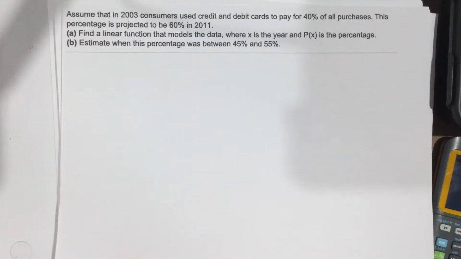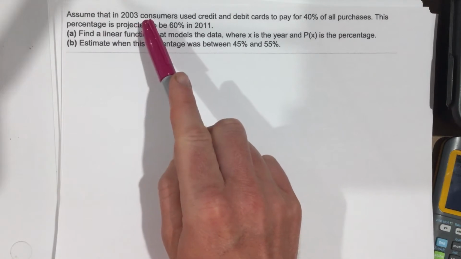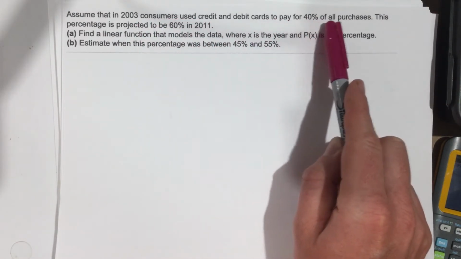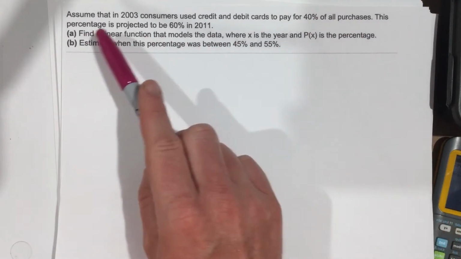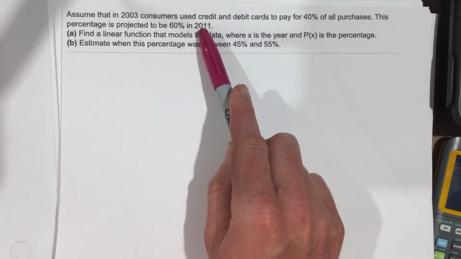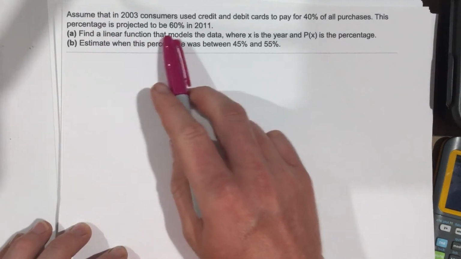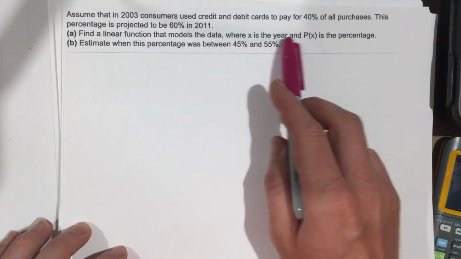This is problem number 9 from section 2.3. In this problem it says, assume that in 2003 consumers used credit and debit cards to pay for 40% of all purchases. This percentage is projected to be 60% in 2011. Part A, find a linear function that models the data, where x is the year and p of x is the percentage.